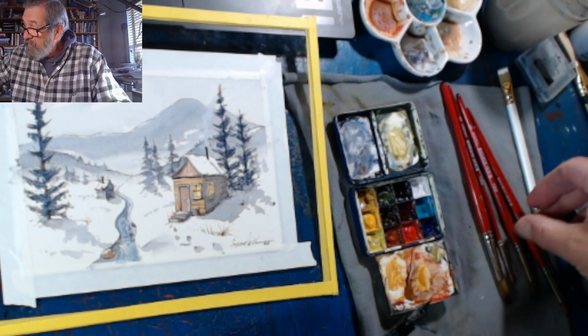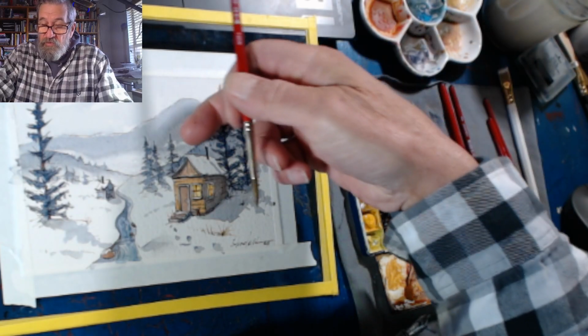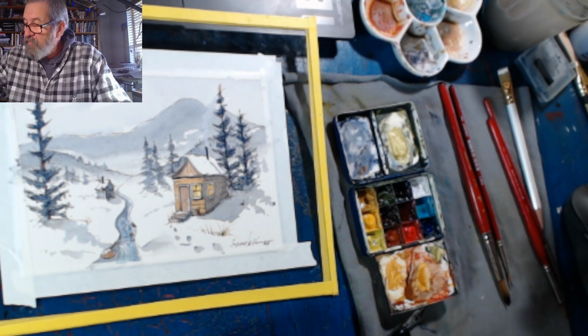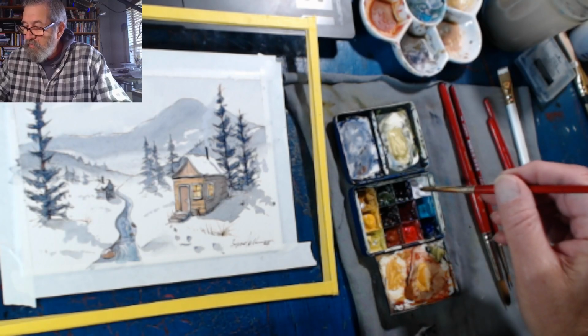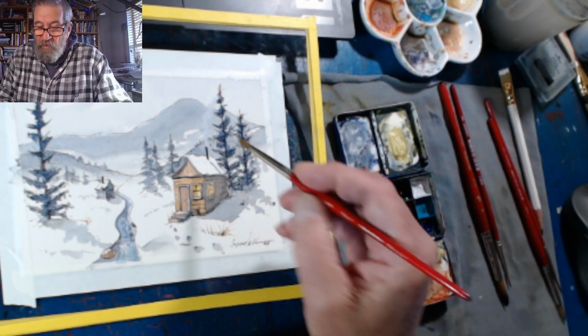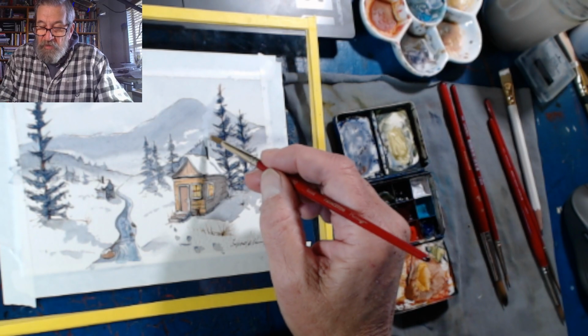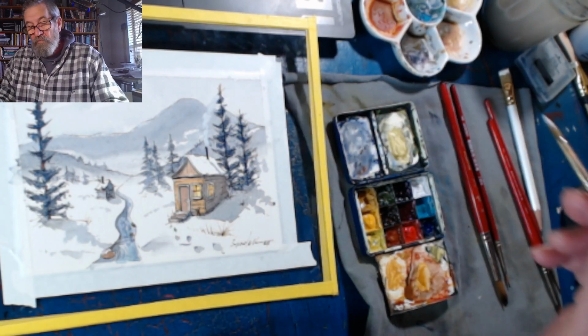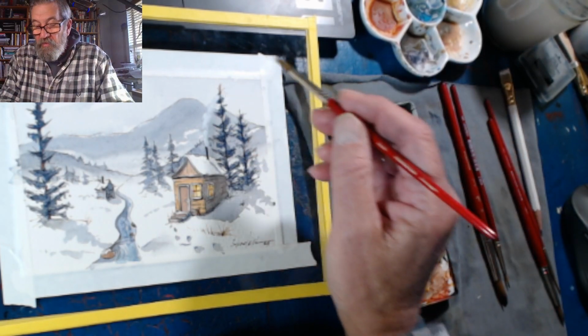I think this is dried up. The smoke is drying, so I'm going to put a second coat of Chinese white watercolor on there. Try and get that a little bit lighter in there, and go ahead and come out on that side.